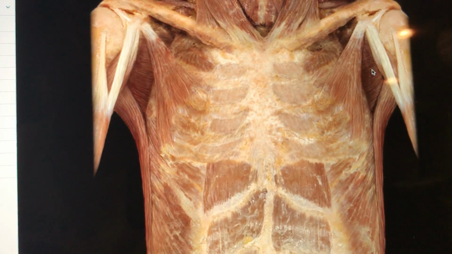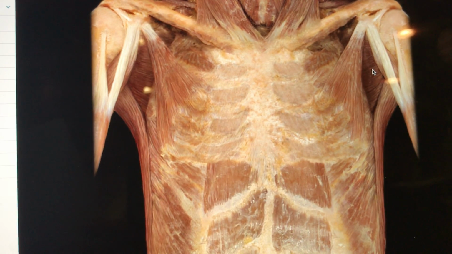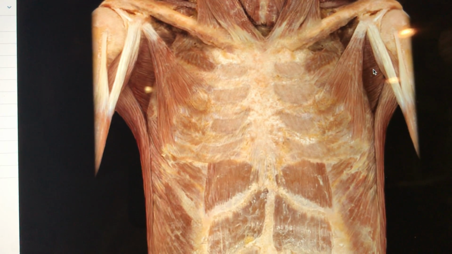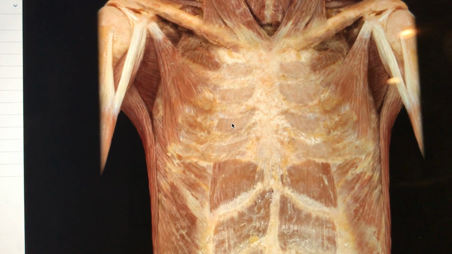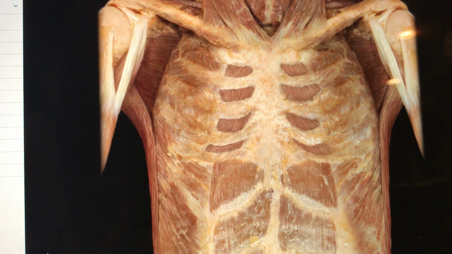Now, the pec minor is a muscle for respiration. So I don't know why they didn't have that in your word list, but I guess that's okay. Now, the internal intercostals are down here, and it's usually closer towards the manubrium. We see the internal intercostals. Now, the externals are coming in from the lateral aspect over here. So in order to see it, we have to remove the actual pec minor, and now you see the external intercostal muscles coming downwards right here, right?